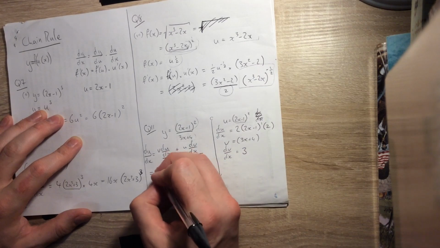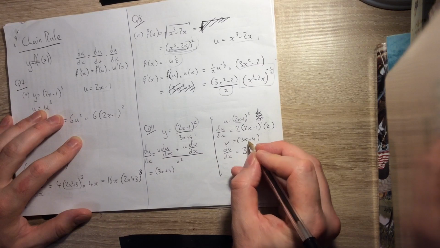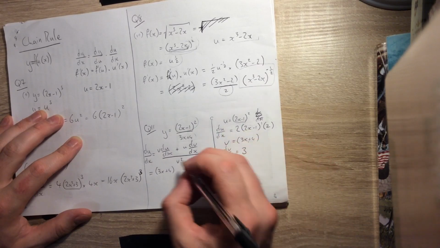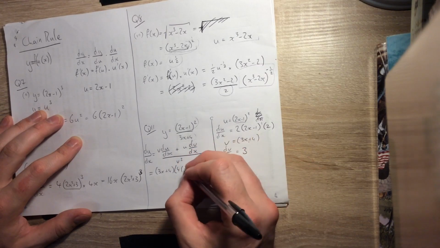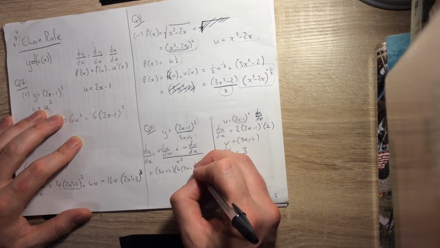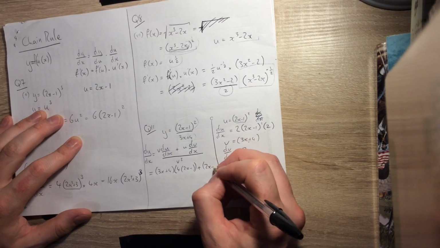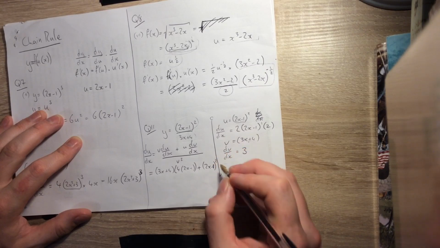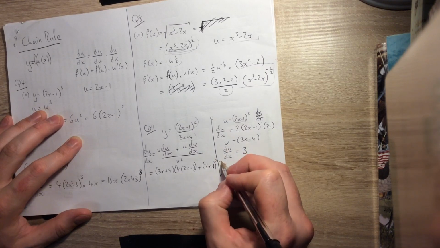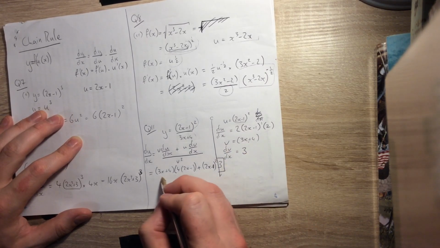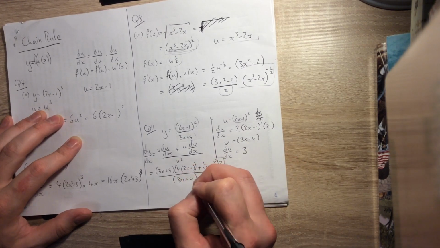So what's that going to be? That's going to be 3x plus 4, v, times du dx, which is 4 times 2x minus 1, plus u, which is 2x minus 1 squared, times dv dx, which is 3. All divided by v squared, which is 3x plus 4 squared.